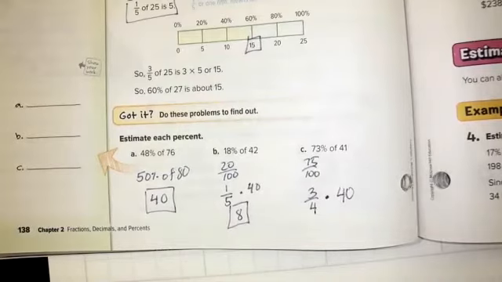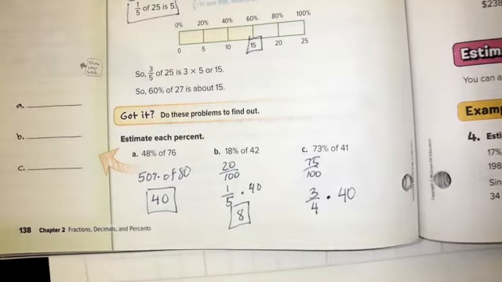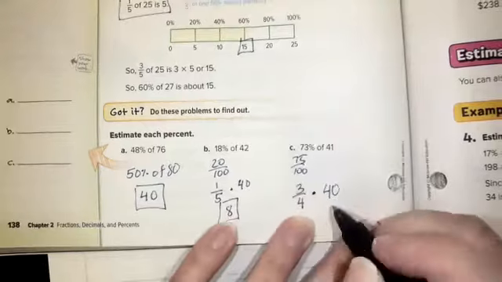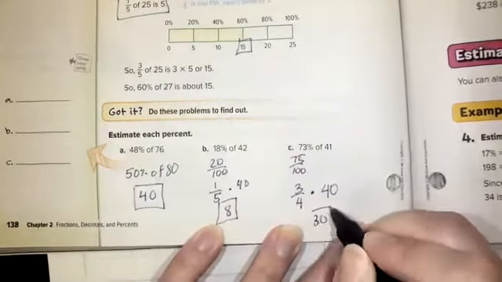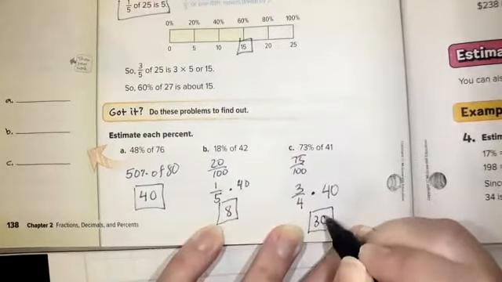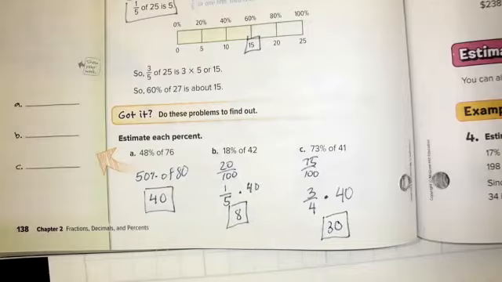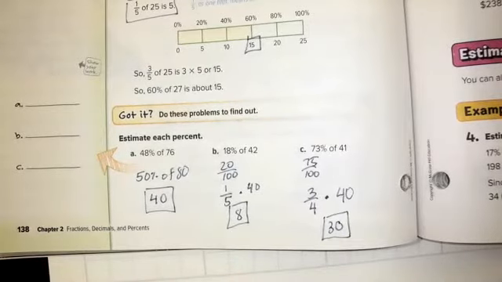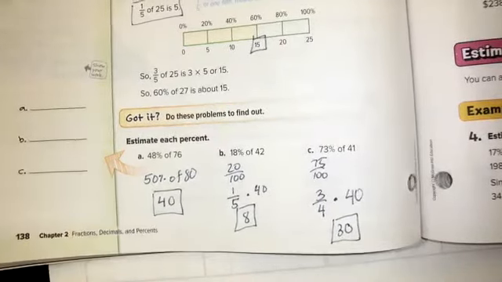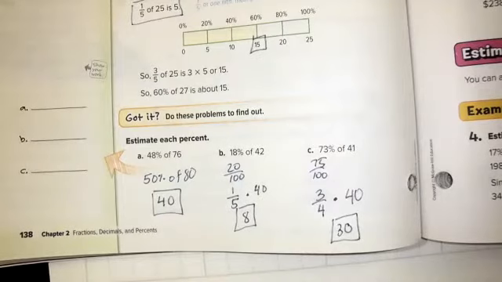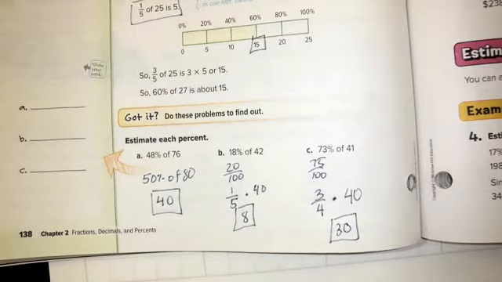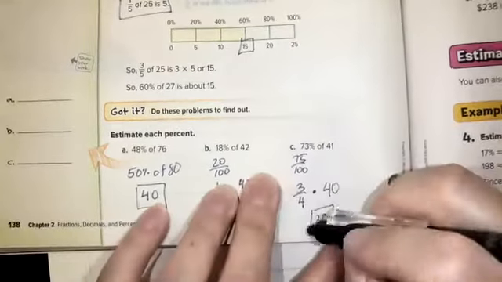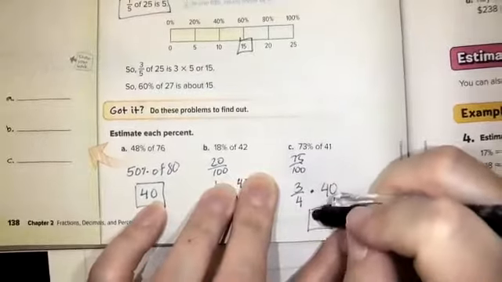Well, 4/4 of 40 would be the whole thing, or 40. So 3/4 of 40 would be 3/4 of the way there, which would be 30. Okay, 3/4 of 40 would be 30. So these are just approximations to get us close. All right, I'm going to make my 3 a little bit neater.